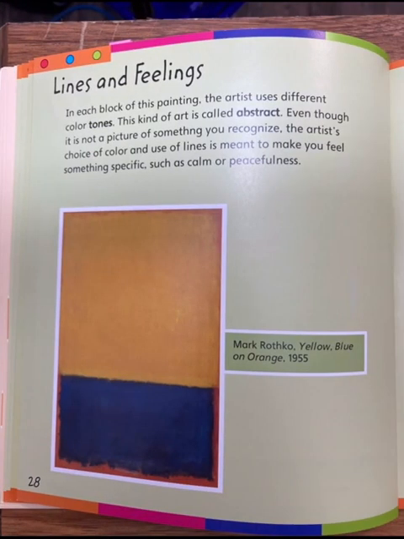Lines and feelings. In each block of this painting, the artist used different color tones. This kind of art is called abstract. Let me tell you my little poem about abstract, because we got portraits, which are pictures of people or animals. We got still lifes, which are artwork about things that can't move on their own, like bowls of fruit and such. Then we have landscapes, which is outdoors. And then you have abstract. Now, abstract is usually a design with lines and color and shapes.